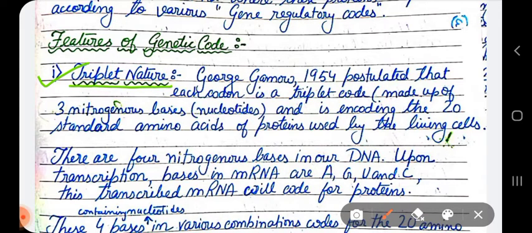That means the genetic code is found in three nucleotides; three nucleotides make one codon. George Gamow in 1954 postulated that each codon is a triplet code.